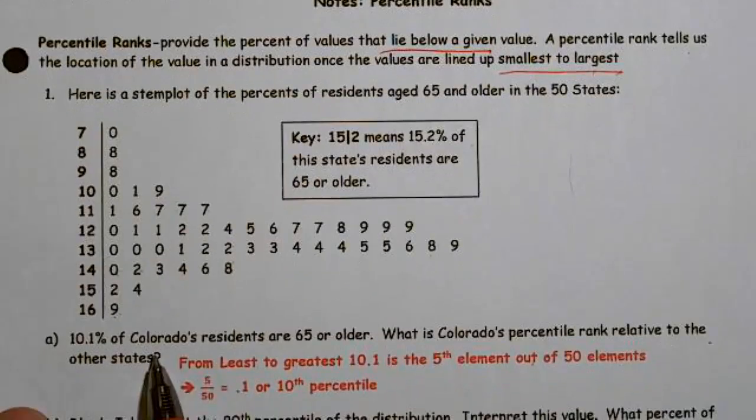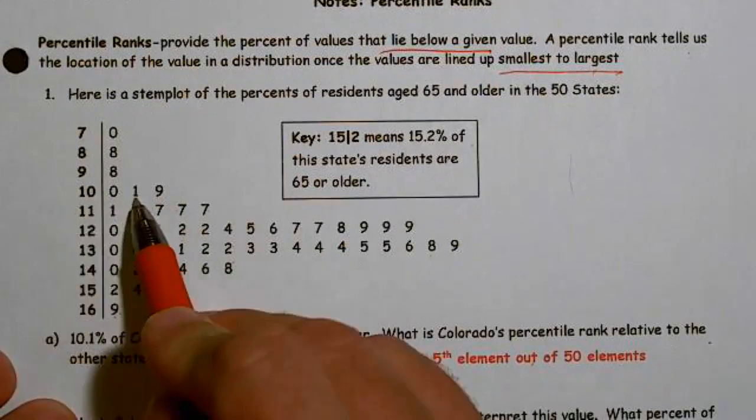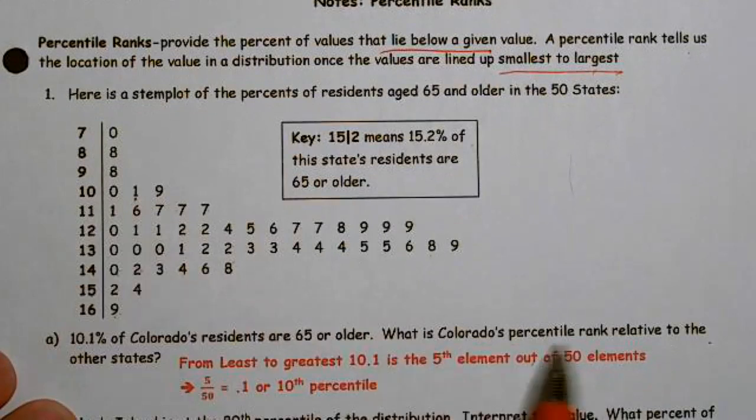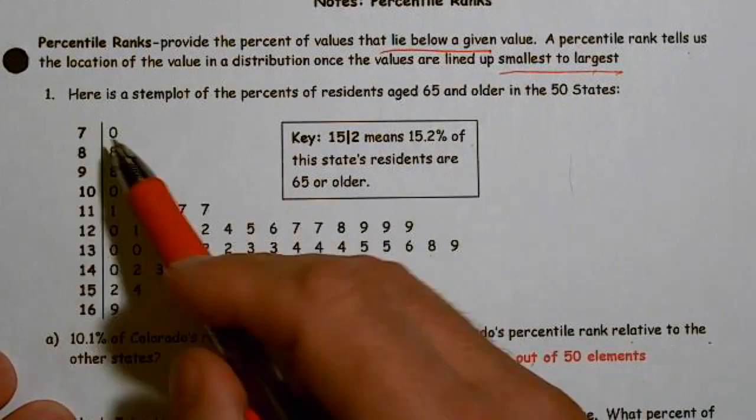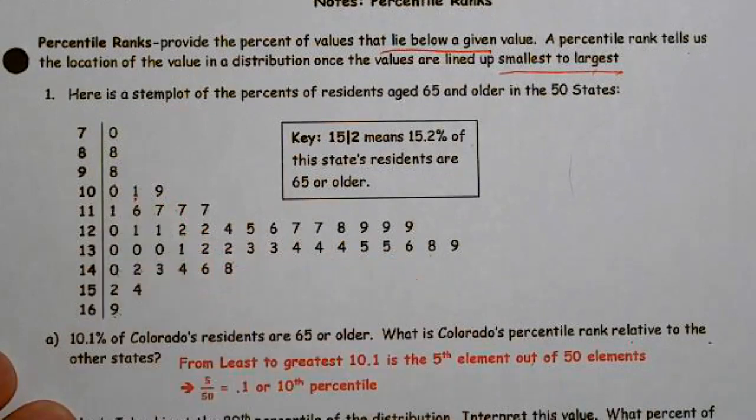So first question, 10.1% of the Colorado residents are 65 or older. What is Colorado's percentile rank? Well, 1, 2, 3, 4, 5. So they're the fifth element out of 50, and 5 over 50 equals 0.1. So they're at the 10th percentile.